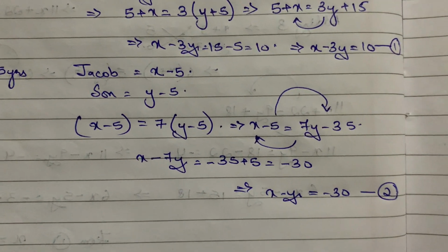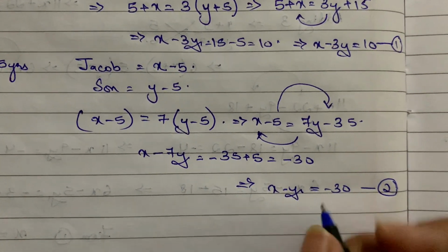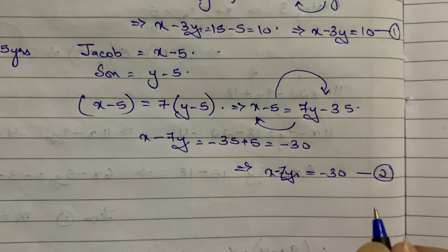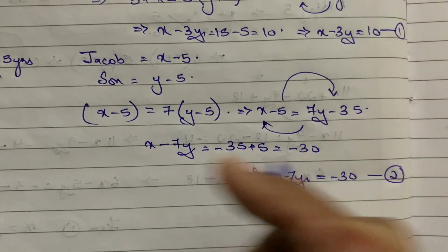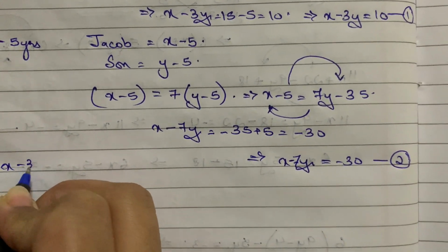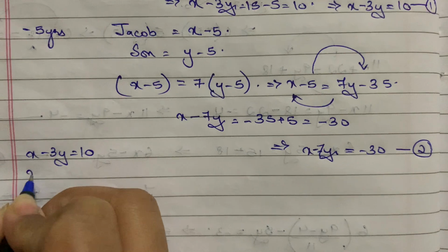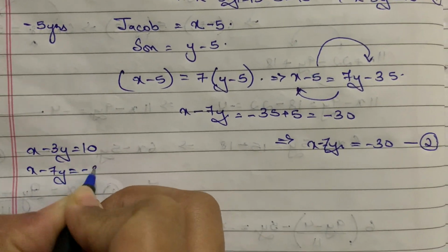I missed a 7 here. Let's see, minus 7Y. This is the second equation. Now I have to solve these two equations. What is the first equation? X minus 3Y is equal to 10, and X minus 7Y is equal to minus 30 is what I have here.